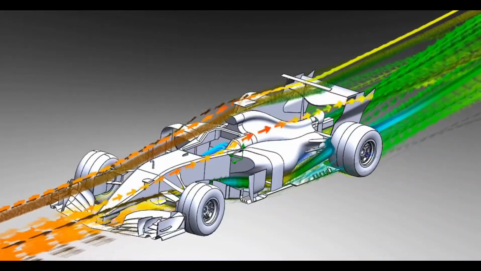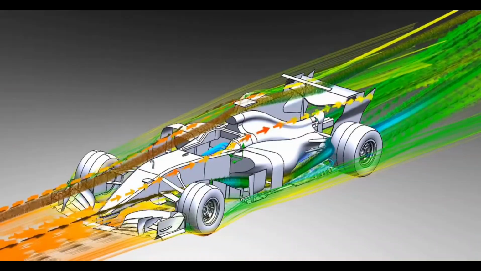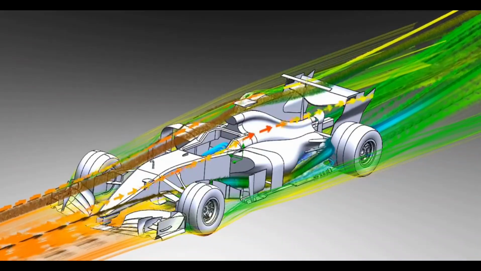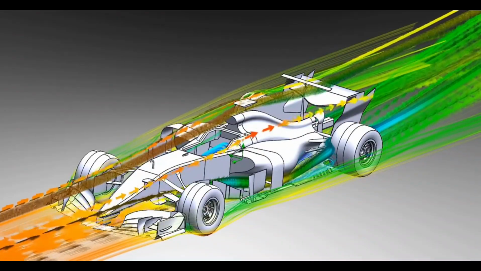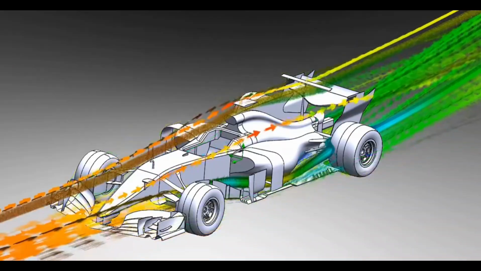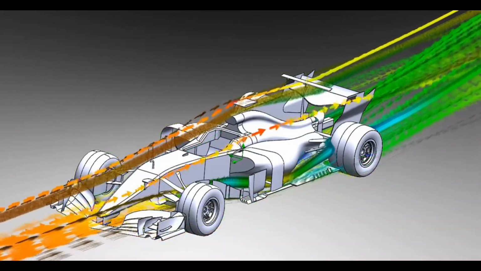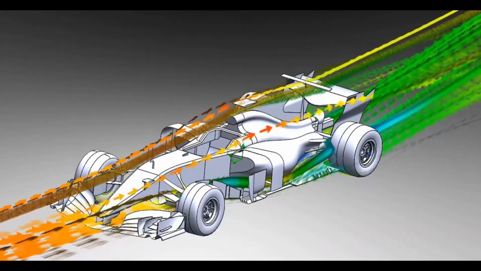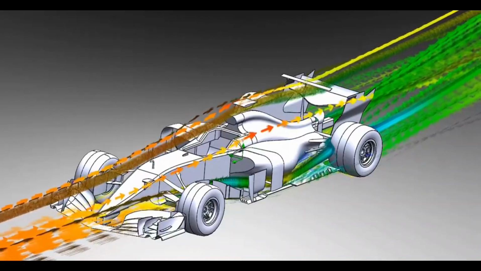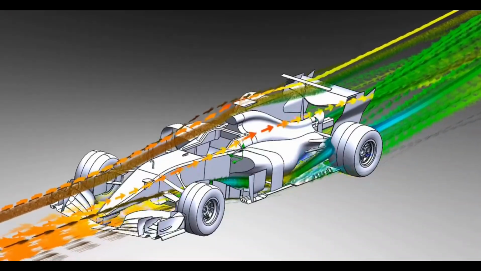Advantages. It has a lot of advantages, such as a faster development process, lower cost than physical testing, and the ability to test many design variations. But it has its limitations, such as simulations must still be validated using wind tunnel testing and real track data.